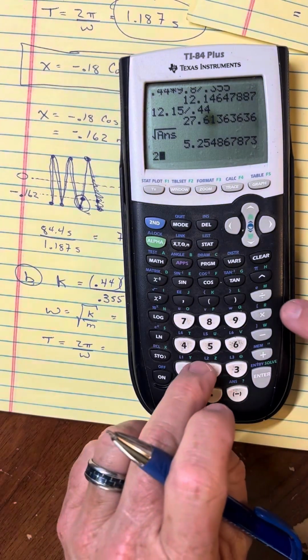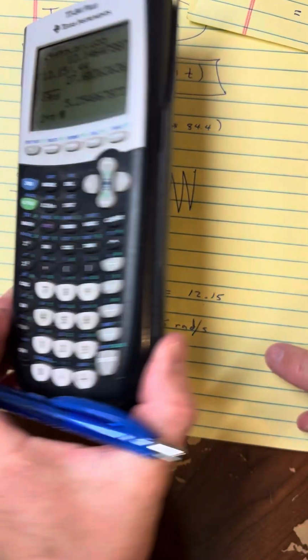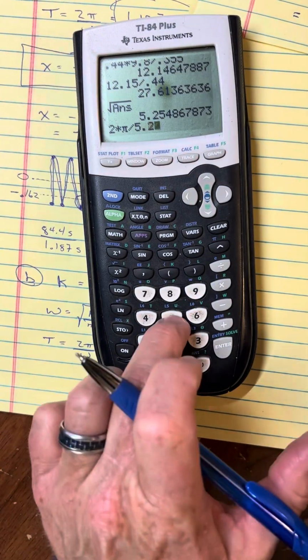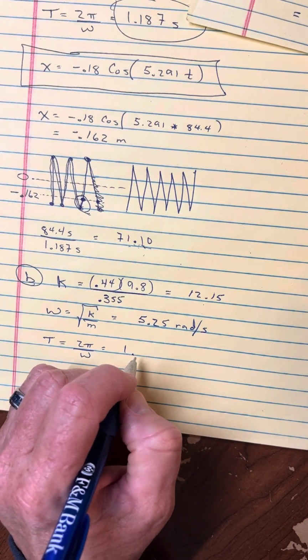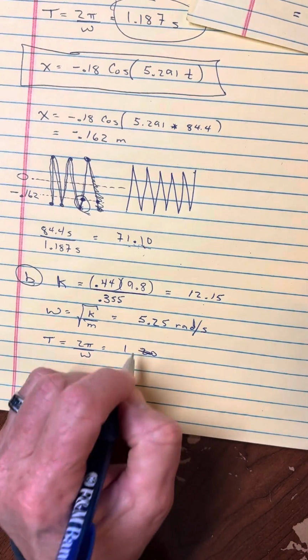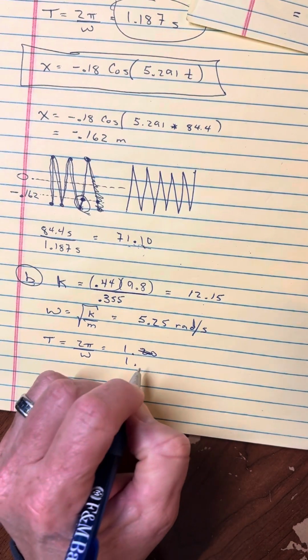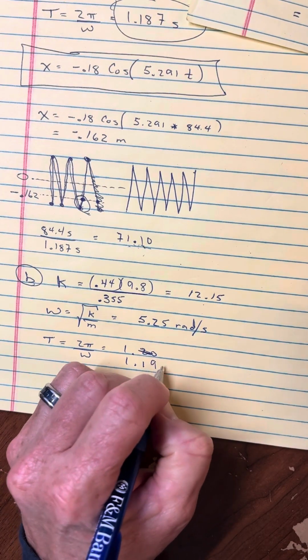And so 2 times pi divided by the 5.25, and we get about a 1.20, or maybe I should do an extra decimal, 1.197.